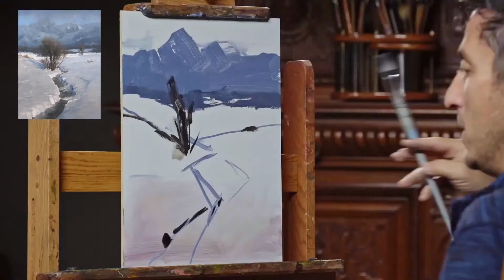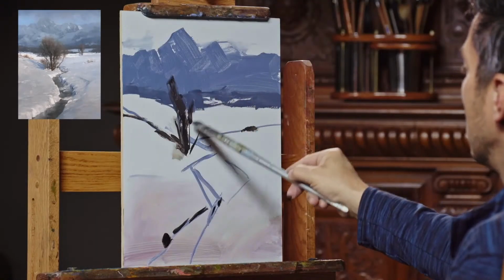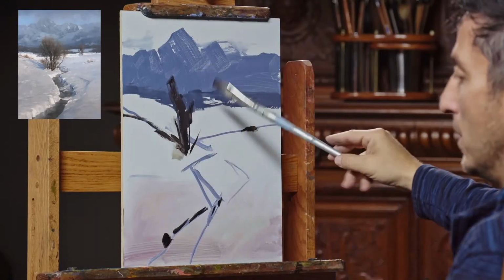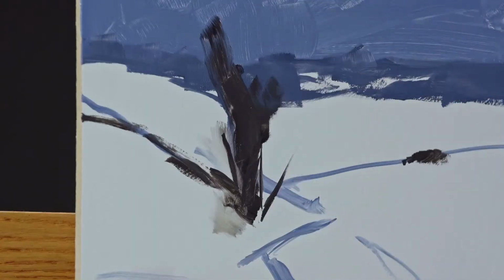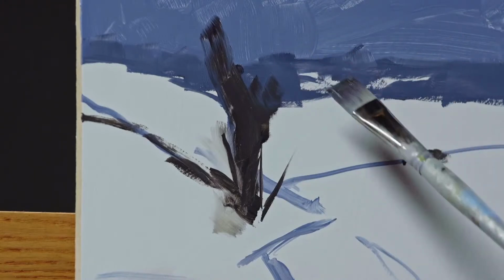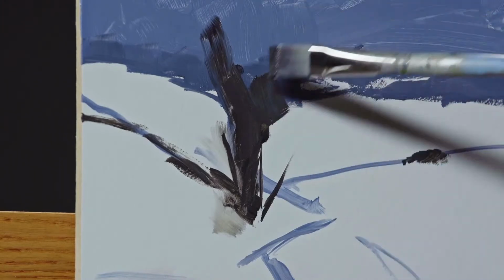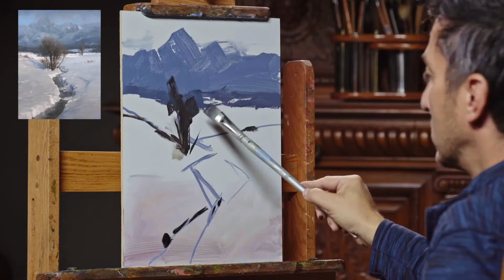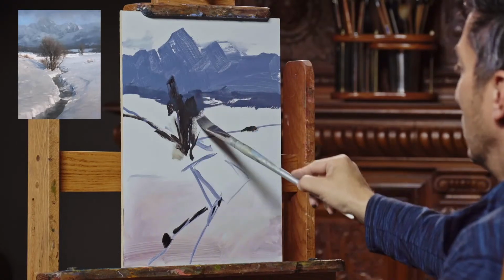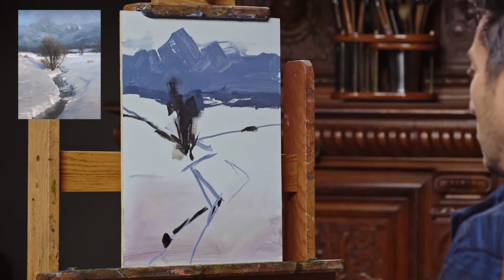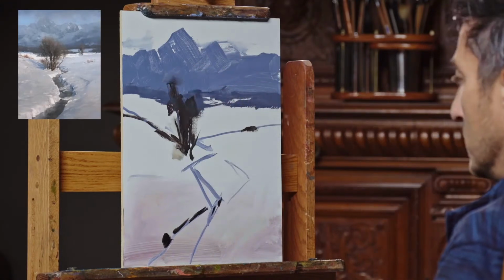What makes this feel so dark in our reference material is the fact that it's surrounded by lighter elements. So value has a relativity to it too.